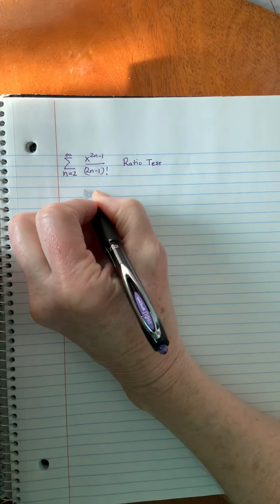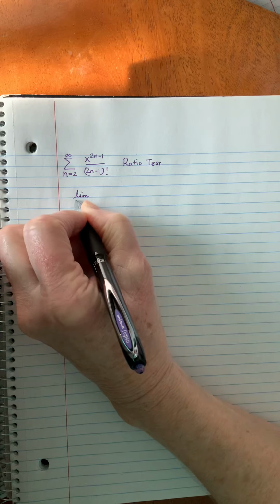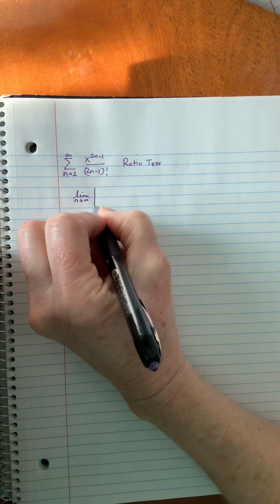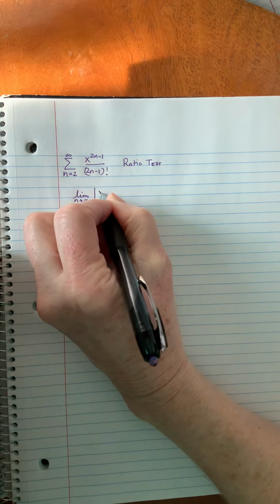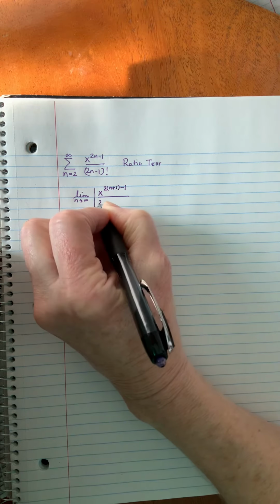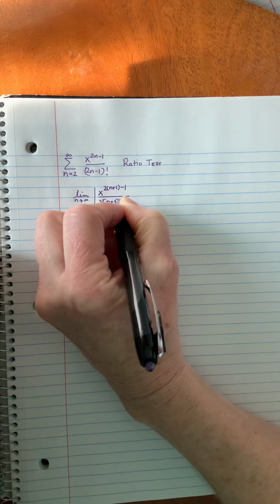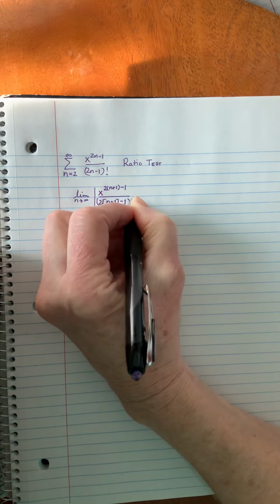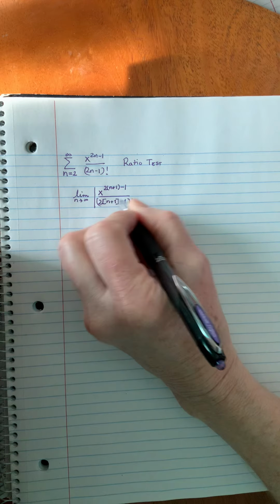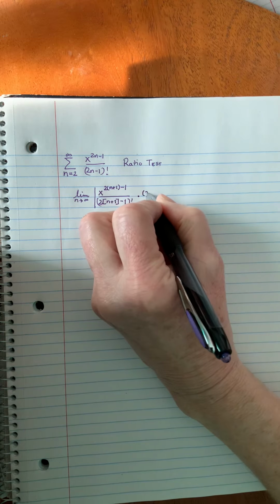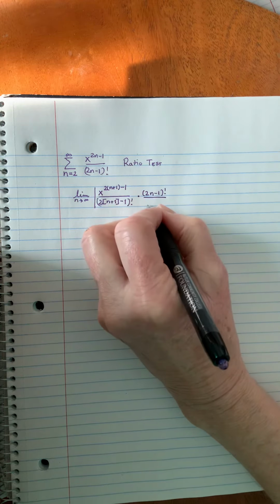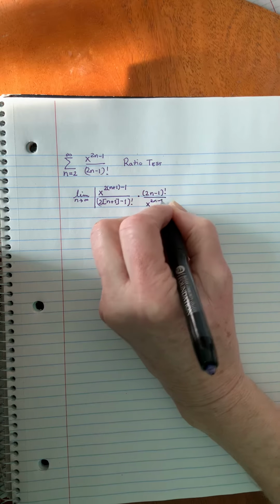So we've got the ratio test is the limit as the n values go to infinity. We've got to take the next term after this one. So it's x to the 2 times (n plus 1) minus 1 over (2 times (n plus 1) minus 1) all factorial. Watch out for those factorials. And then I'm going to divide by the original, which is multiplying by the reciprocal. So (2n minus 1) factorial, that's this one. And then down here we've got x to the 2n minus 1.